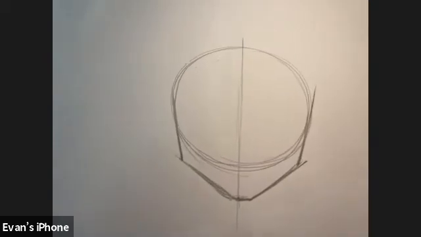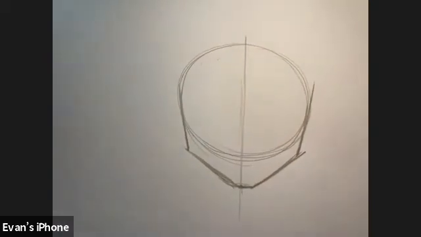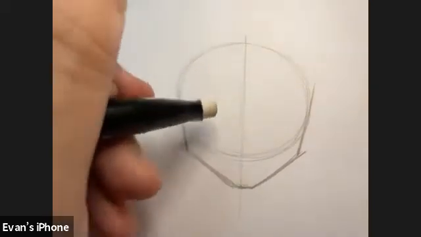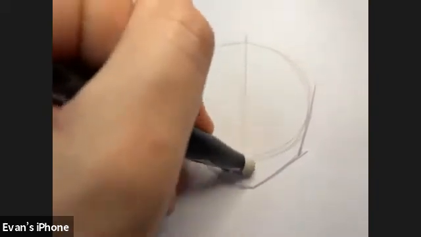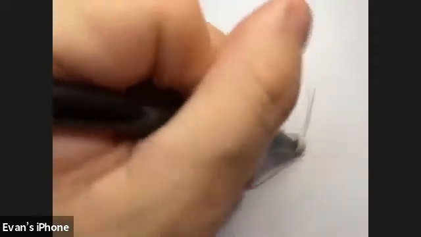I'm going to zoom in a little bit on this one. So now I'm going to rub out that circle, the bottom of the circle, not all of the circle, because the circle is just to get the round part of the skull.